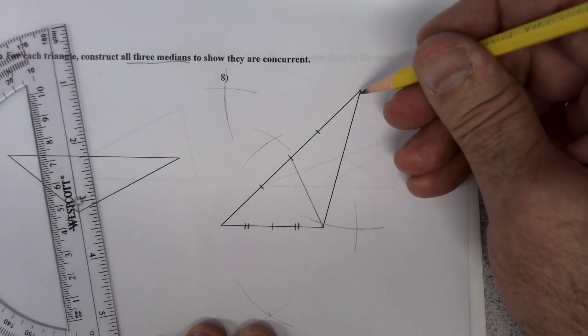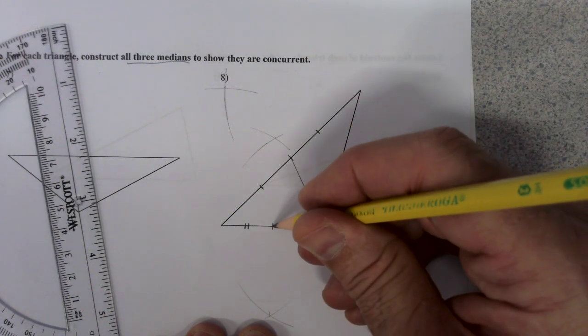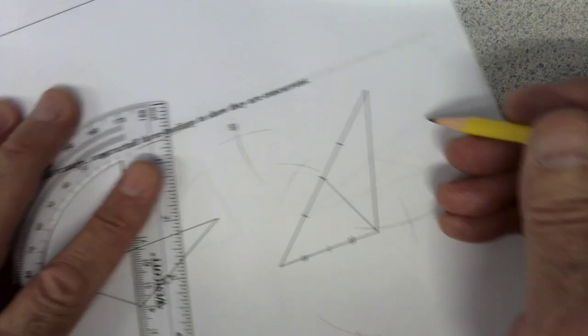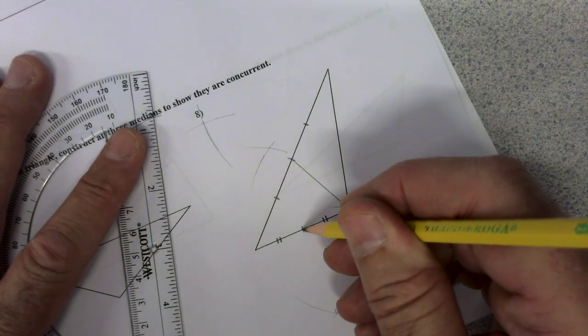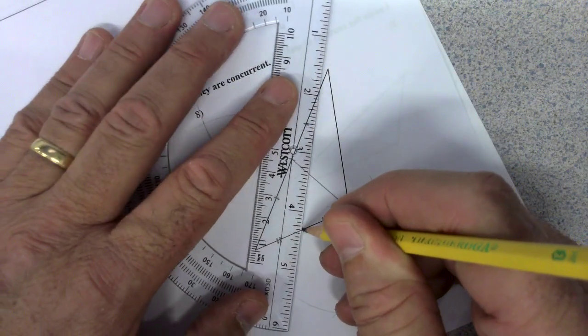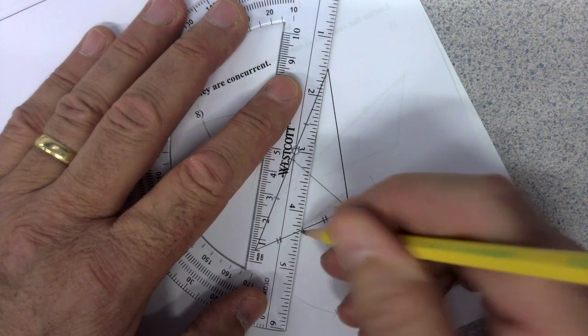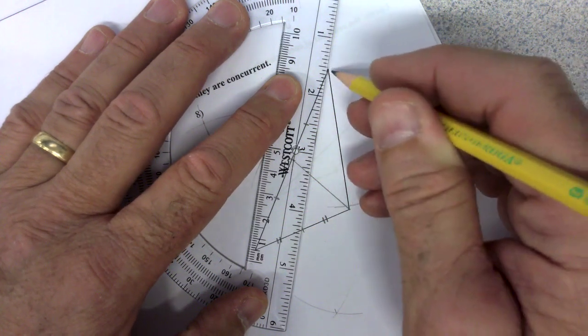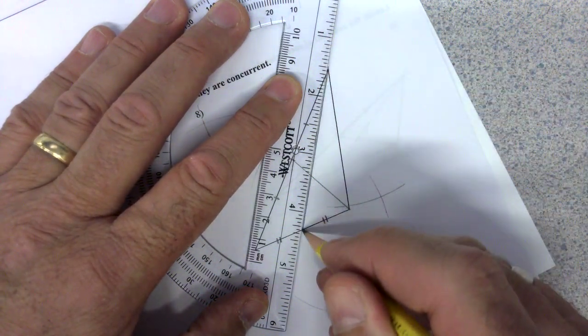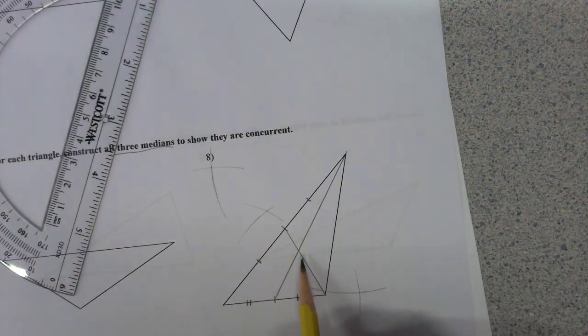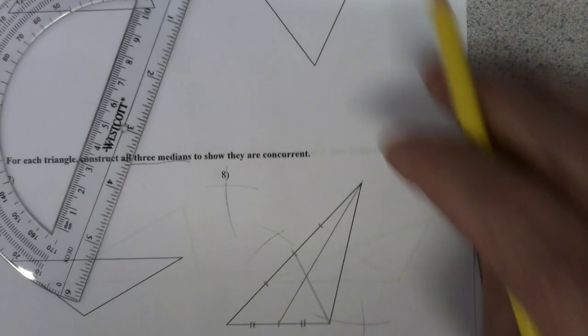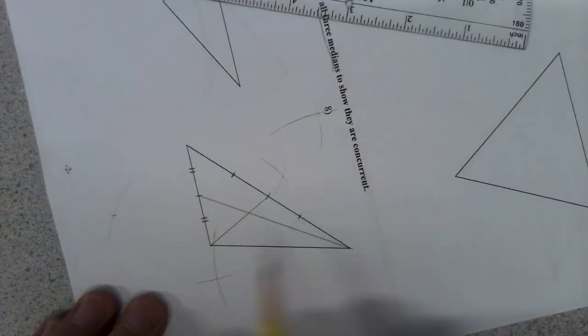And then I'm going to connect this vertex to that midpoint. So I will put my pencil on the midpoint and I rotate it to be on that vertex, and I will double check that my pencil's in the right spot. That looks good, and just draw that. Okay, there's the centroid, and now I'm going to find the midpoint of this one and confirm. It's easier for me if I rotate the triangle and put this side flat.